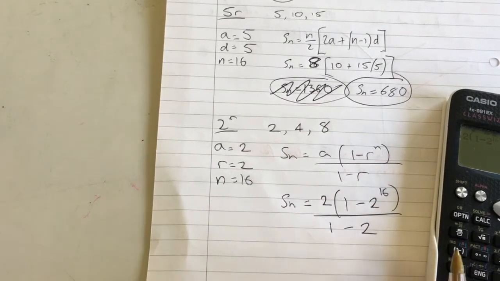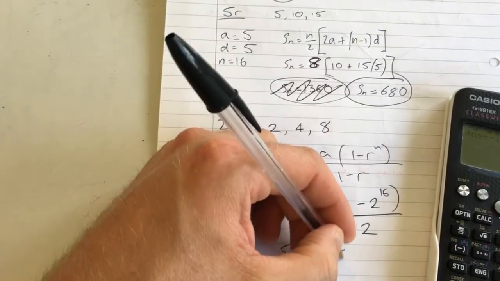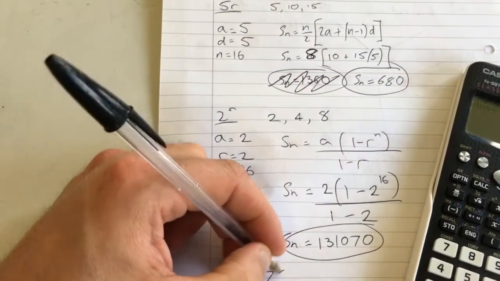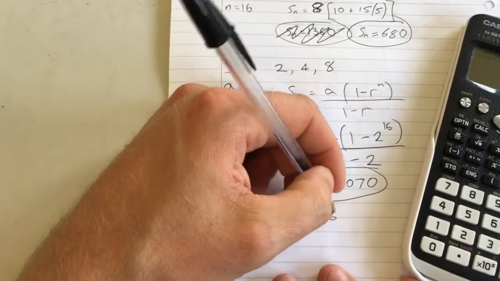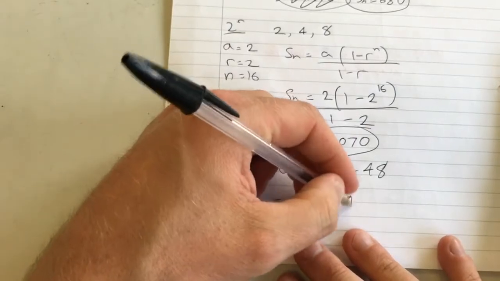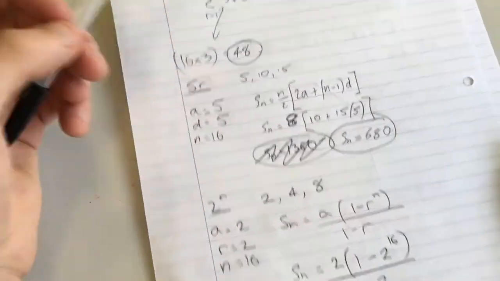So 1 minus 2 is minus 1, so that over minus 1. So your Sn is 131070. So it's these 3 numbers added together. And if you add them all up, you get 131798 as requested in the initial bit.